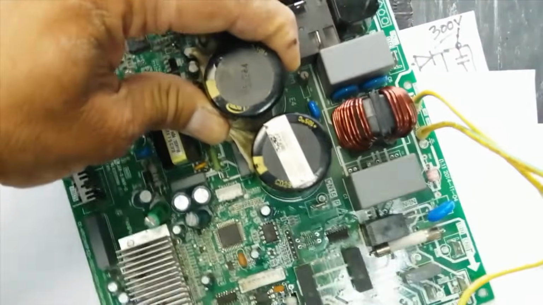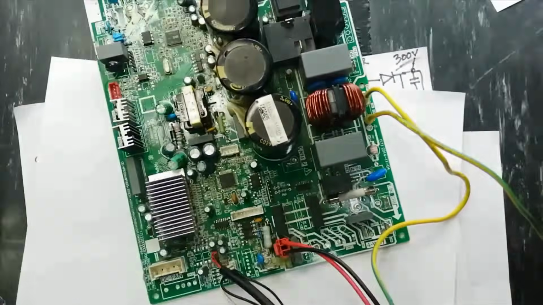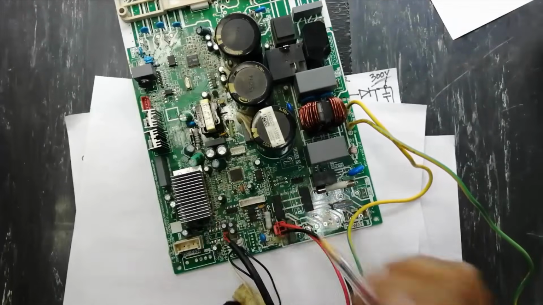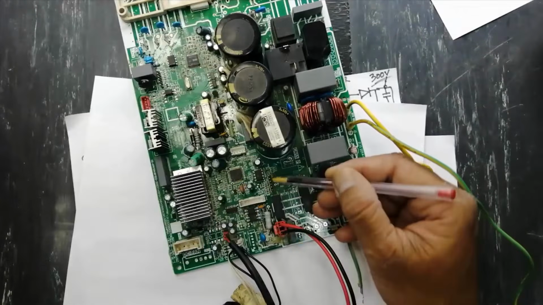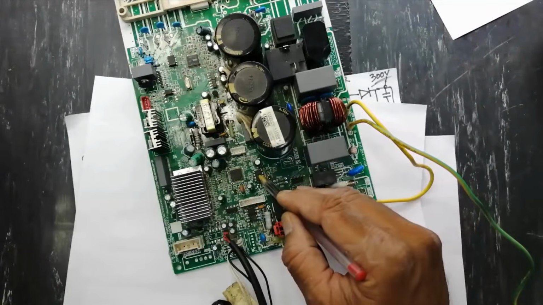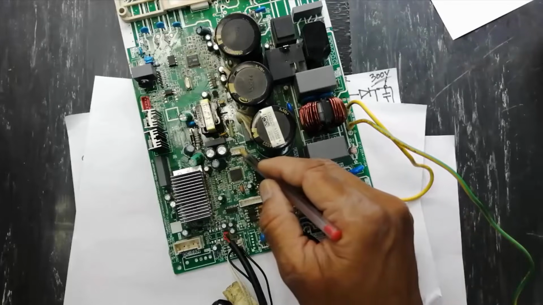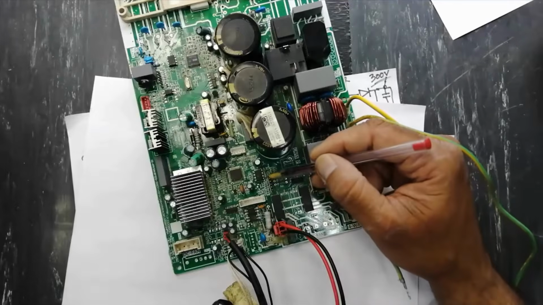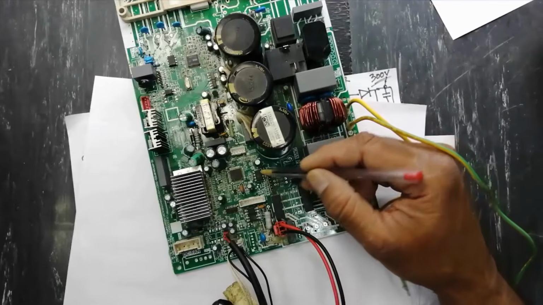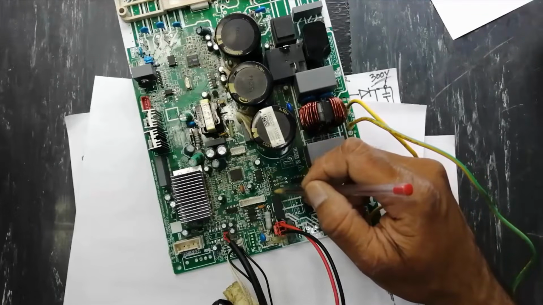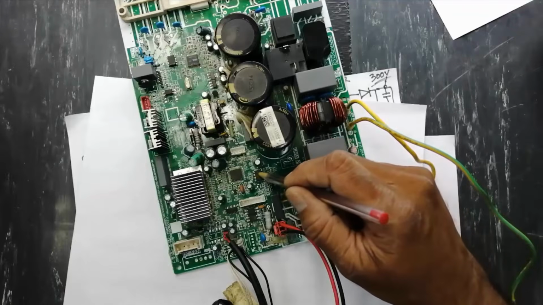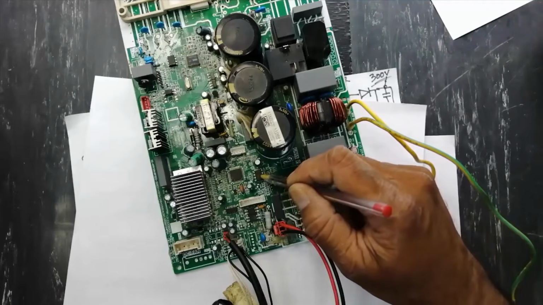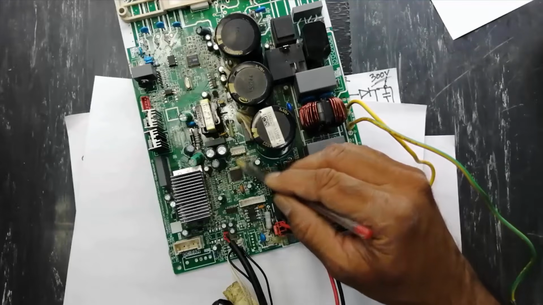Where is that processor? That processor is here. Here it is the programming clip, self-test pins, this connector and this connector. This programming clip is for connecting with this EEPROM to test the function of this processor.